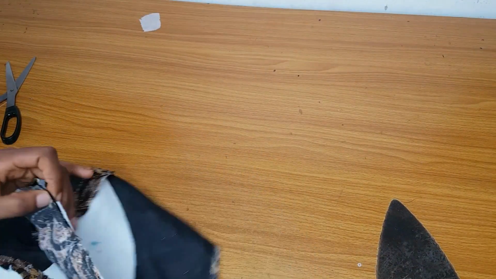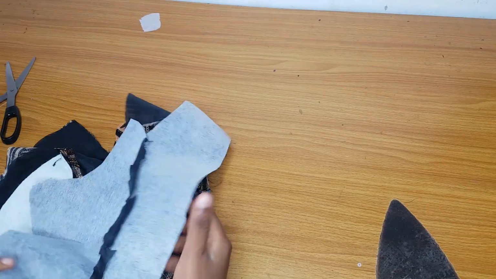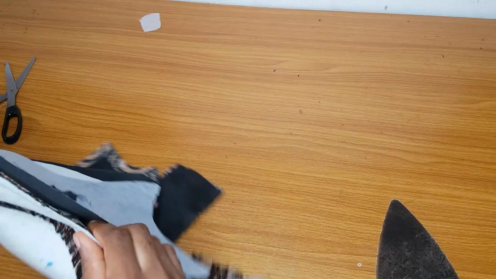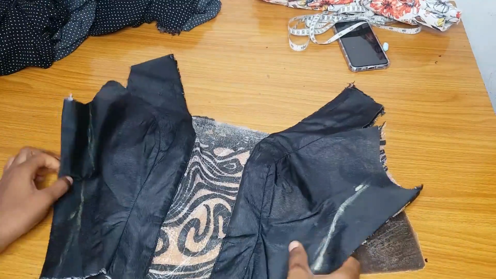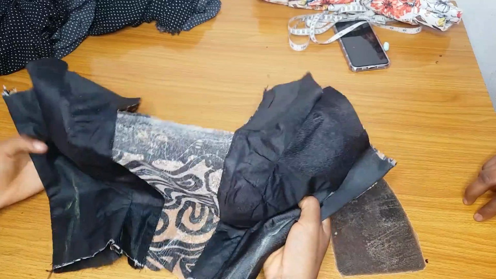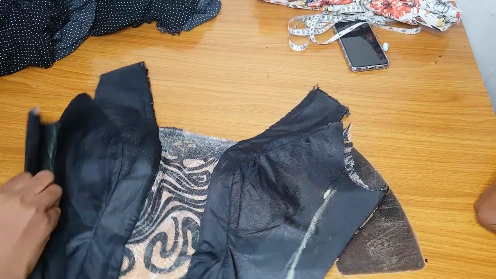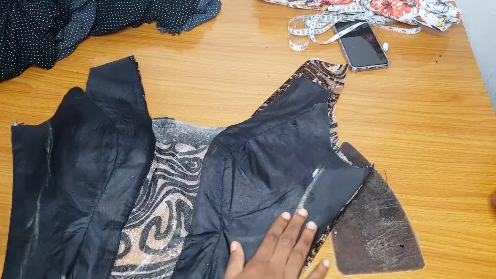So this is the inside. You can see my pad. So I'll go ahead and turn the neckline with their lining. I'll turn the right side with its lining. I'll turn the other side with the lining. So I am done, and this is what I have. You can see the yoke at the center. That is my lace.